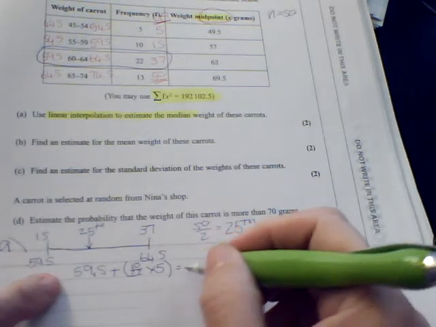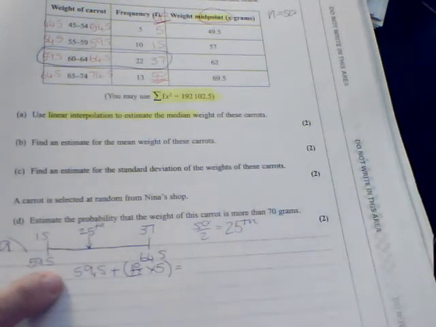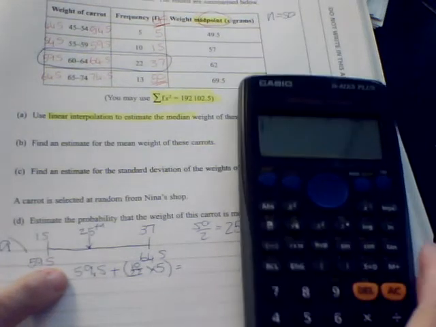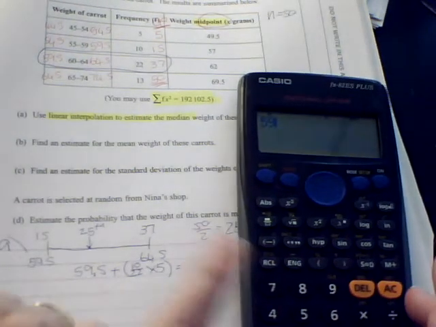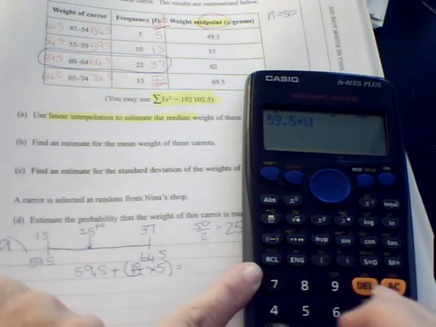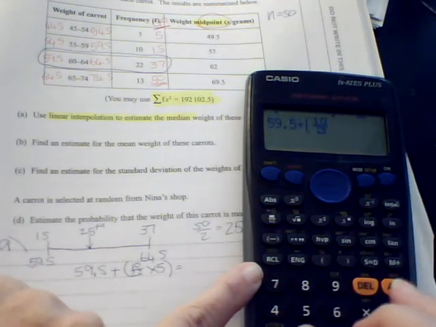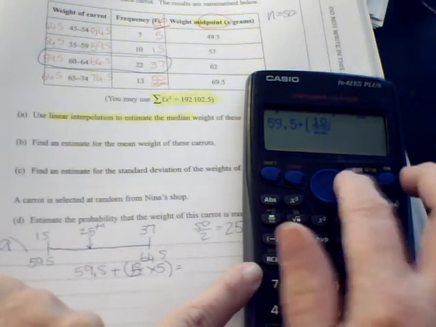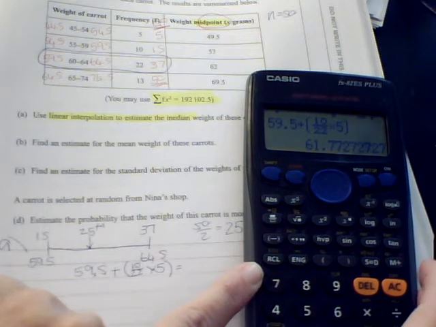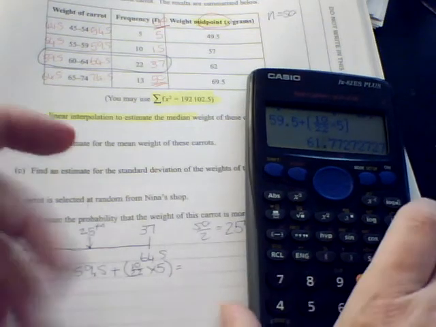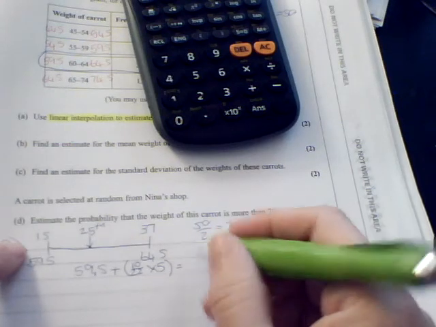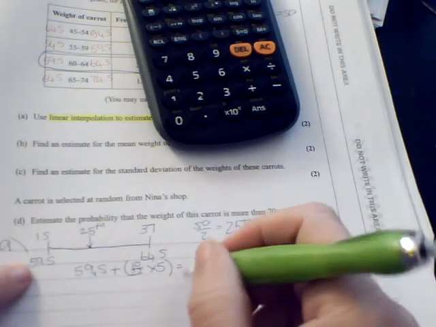That's going to give us the median. So let's crack out the calculator: 59.5 plus bracket 10 over 22 times 5, close bracket, equals 61.7727272727. Oh, sadness, isn't it? Right, let's write this down.